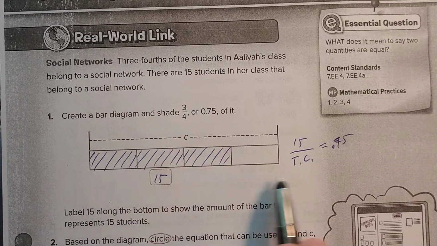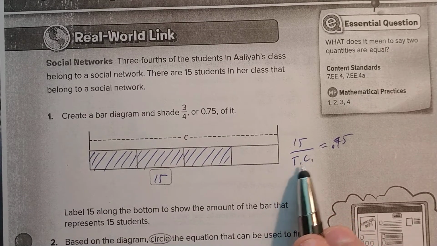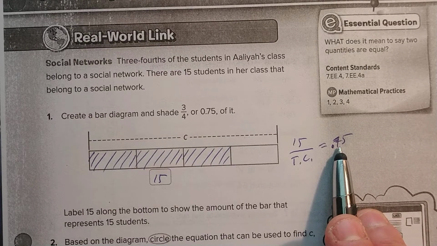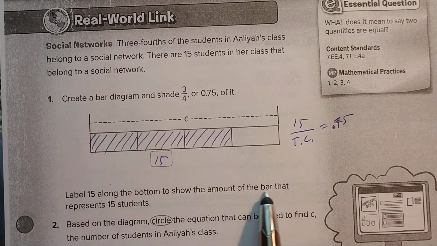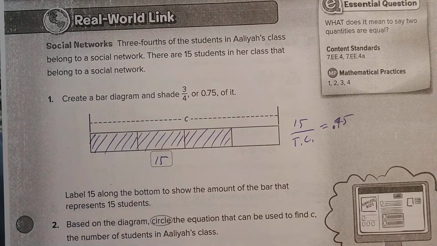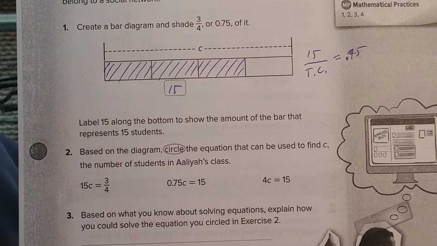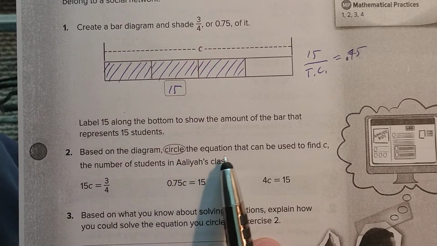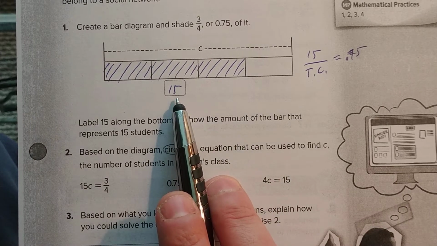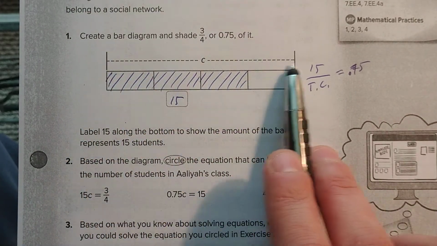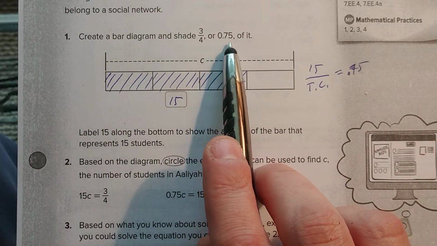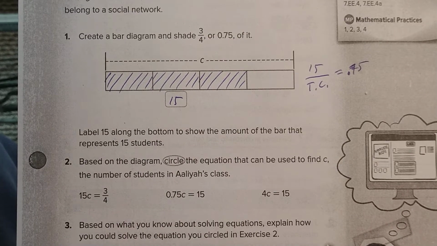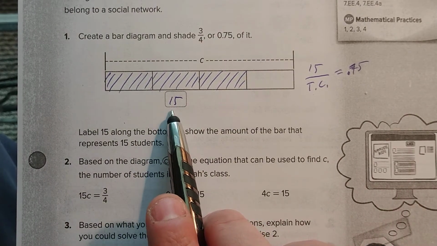So this is essentially saying that 15 out of the total class equals 0.75. That's what this is saying. So we go down here, label 15 along the bottom to show the amount of the bar that represents 15 students. So we're going to put a little 15 in that box. Now based on the diagram, circle the equation that can be used to find C. If we know that 15 are on the social network, we're not sure of the total, but we kind of have an idea, and we have to come up with an equation. So we know that 0.75 of the total class is 15, or are on the social network.